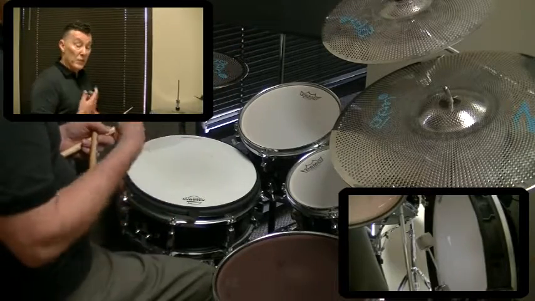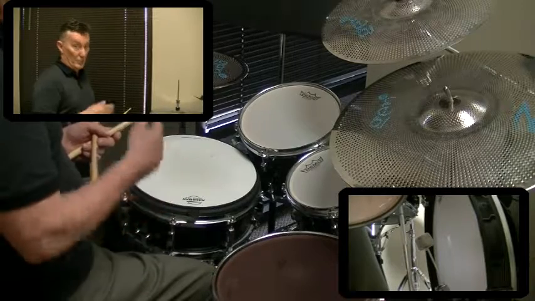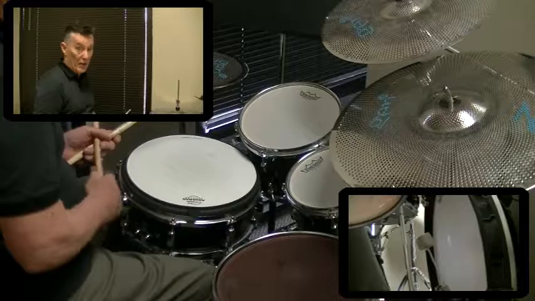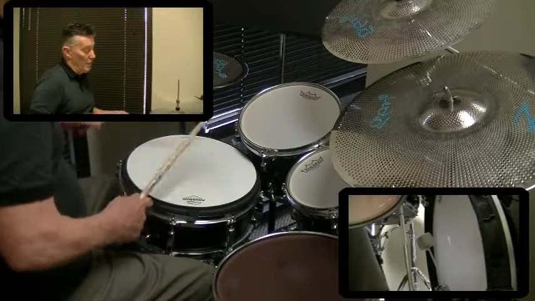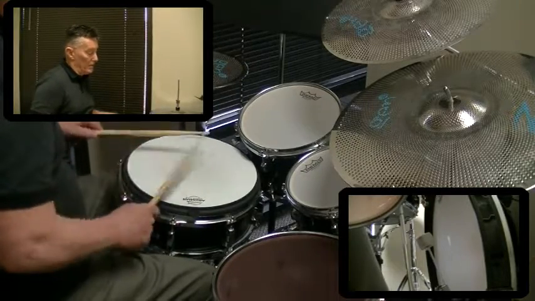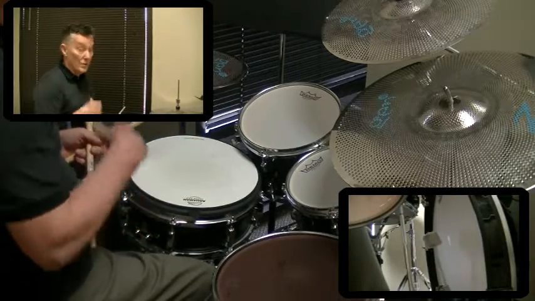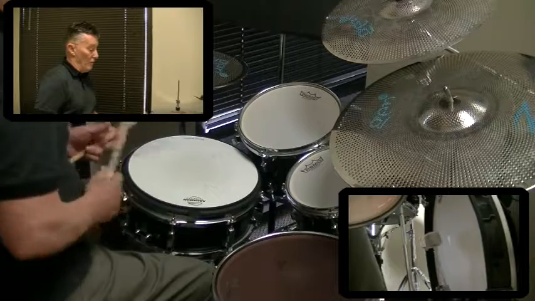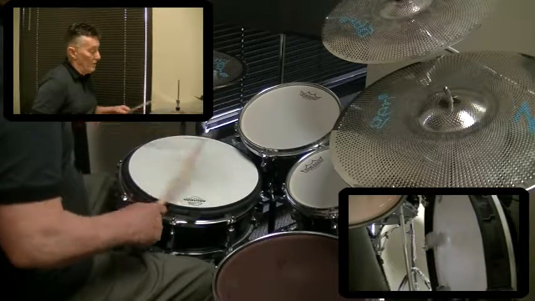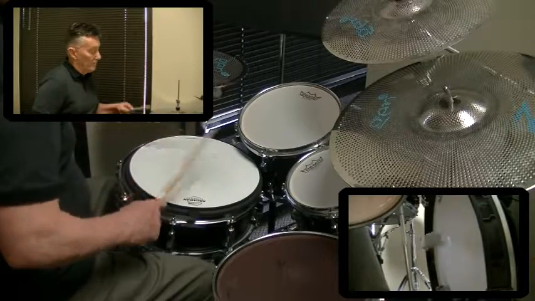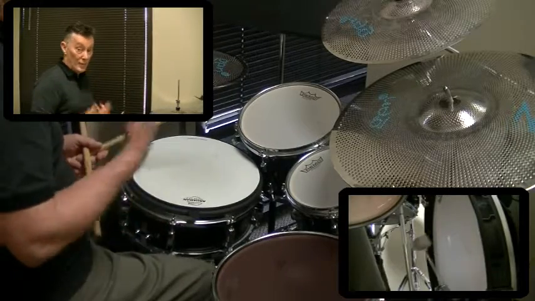So, if you played that in 16th note form, at this tempo, 1E and a 2E and a 3E and a 4E, it'll become this. 1 and a 2. 1, 2, 3, 4. 1 and a 2. Up to tempo.